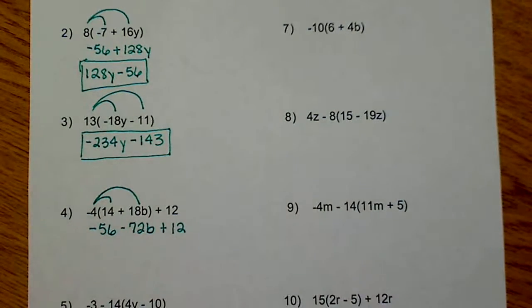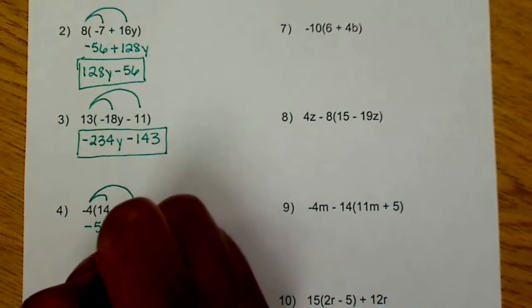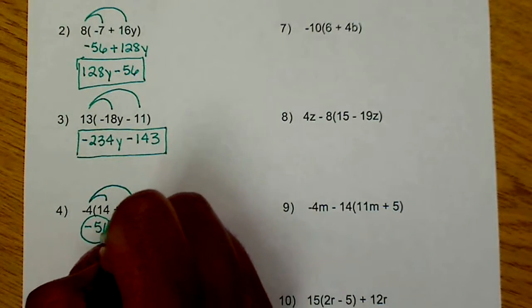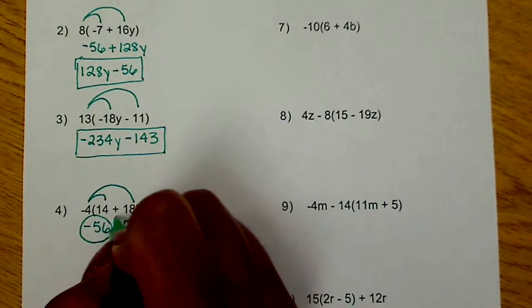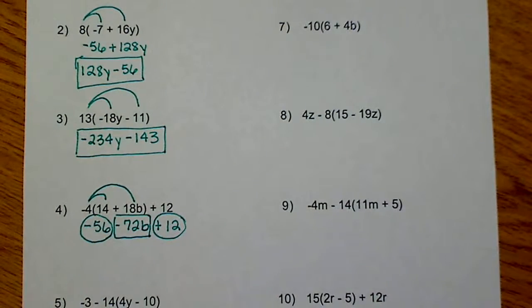Is this expression in its most simplest form? No, it's not. I have a numerical term here with negative 56. I have a variable term, but I also have another numerical term that can be combined with that negative 56. So what should I do? Good job, Jessica. Negative 56 and 12 need to be combined.